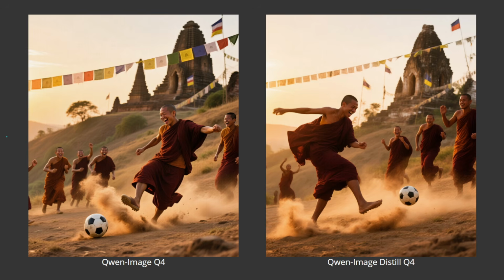Now I was trying one with a few more people and a little bit more complex scene, so a bunch of monks playing soccer. And even in this one, it seems to do okay. The image is a little bit sharper. The faces are a little bit sharper on the normal, but the distill gets kind of close to the composition style. But there are some things that creep in, like the slippers tend to change. This one kind of melds into his foot, and his hands obviously are just a little bit more blurry.